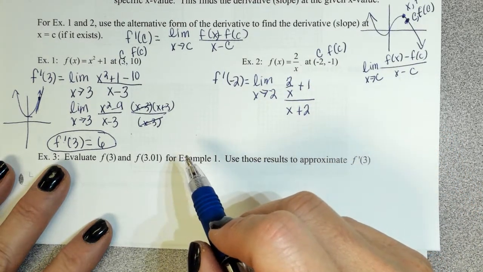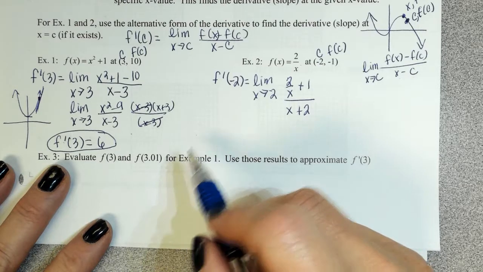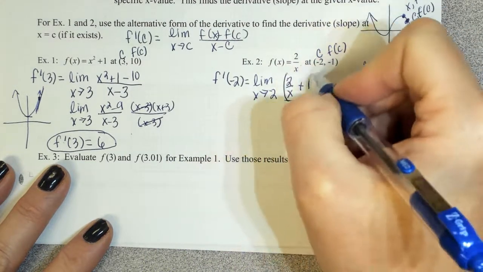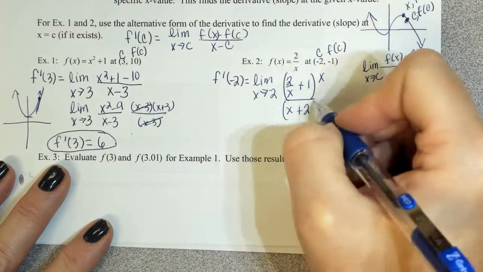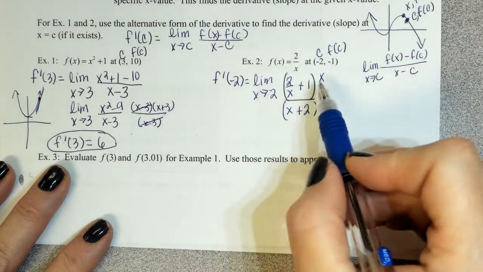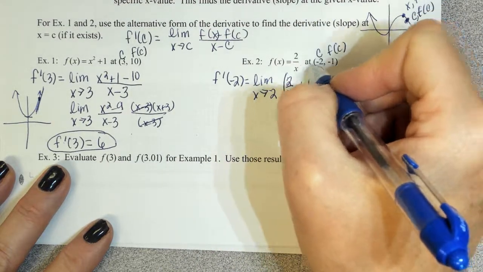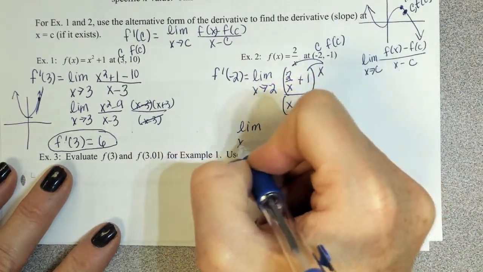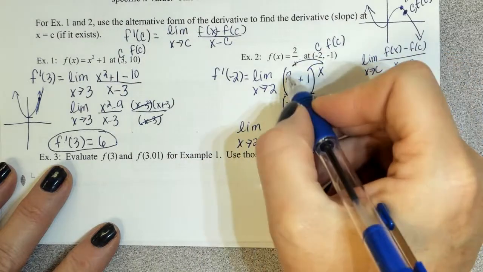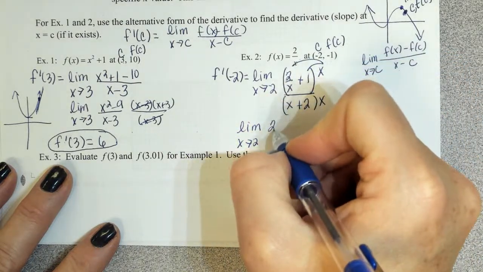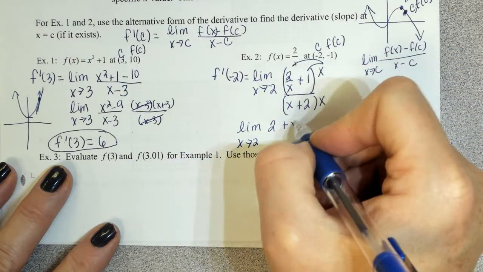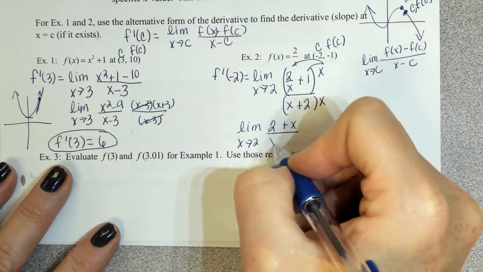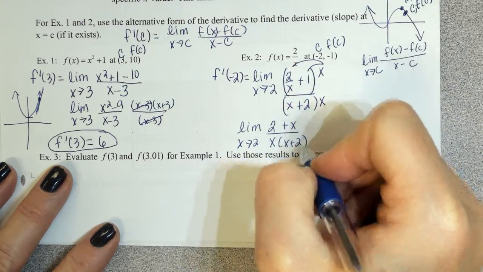What's the more work I should do here? Multiply by x. So I'm going to multiply this by x and this by x. Always multiply out the numerator. Don't multiply out the denominator. So when I do this then, I'm going to get 2x over x. That's just 2 plus x. On the bottom, I'm not going to multiply that out.